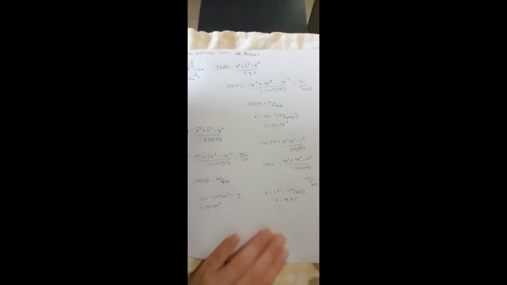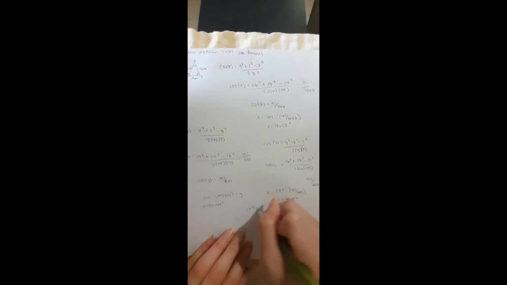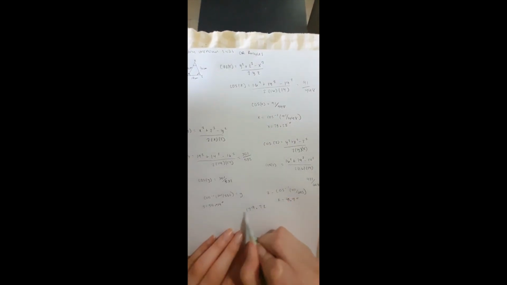So I'm just going to assume that my rounding was a bit off, and that's why the angles add up to 179.72. But that's basically the general idea.